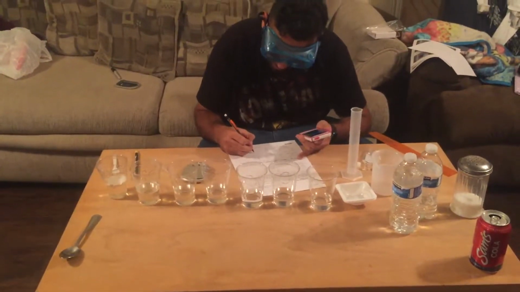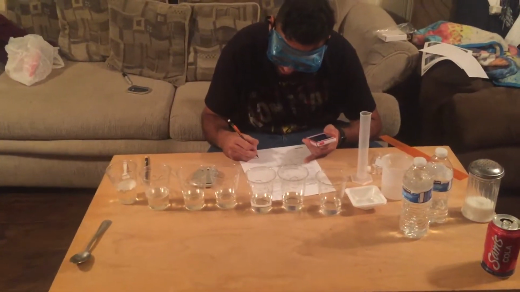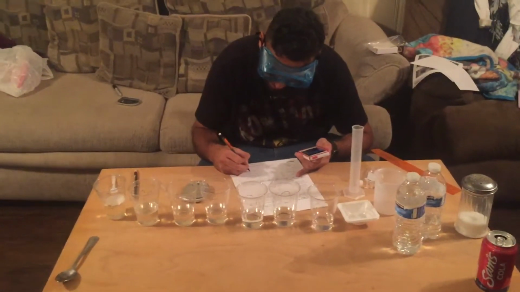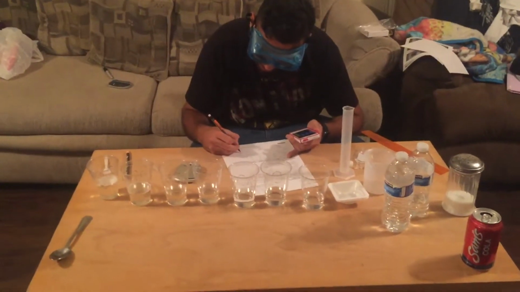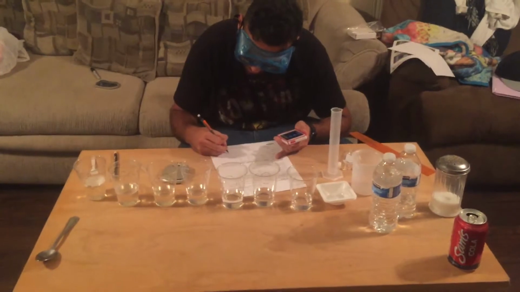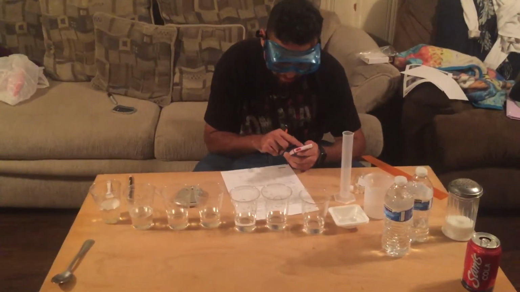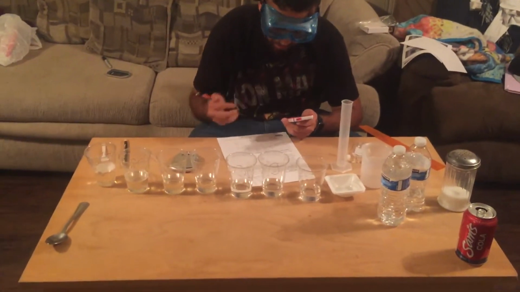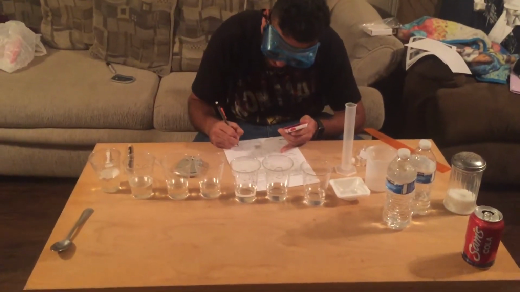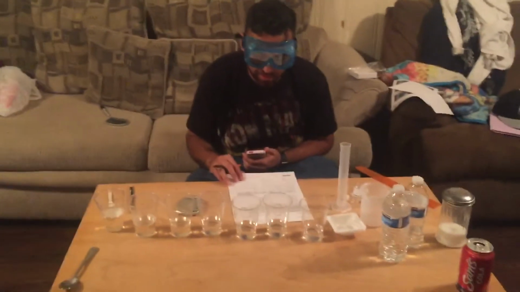So now for the polyethylene, density is mass over volume. The mass for the polyethylene was 1.60 divided by the volume, which was 5.30. And I got 0.30 for the density on that one. And that completes activity 1.